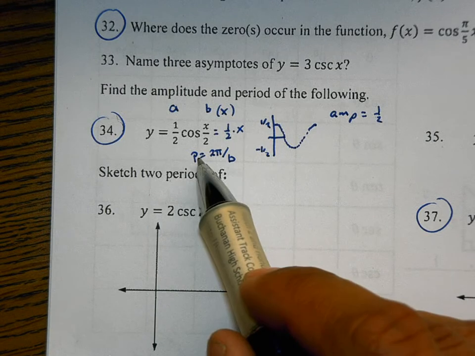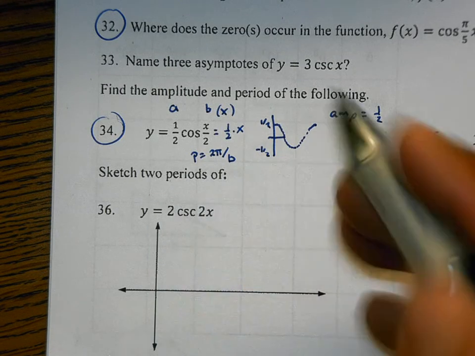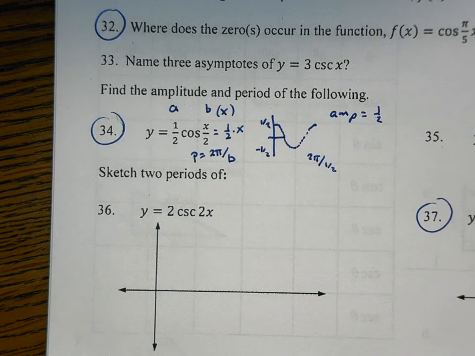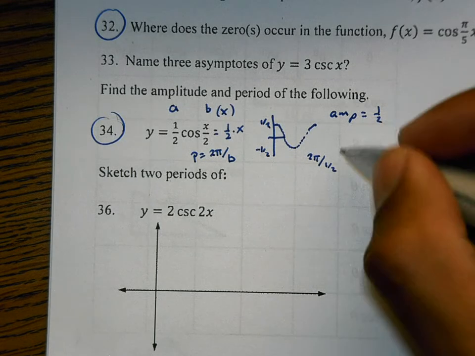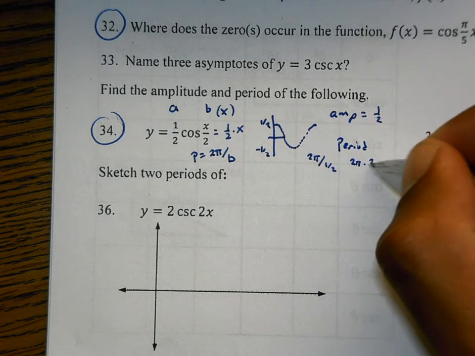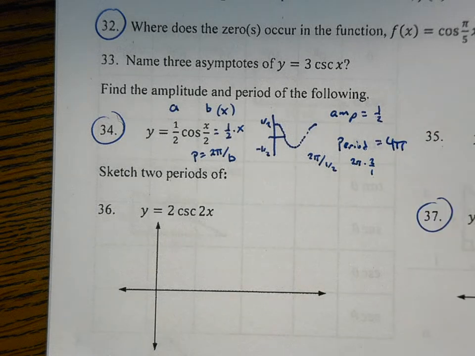If you're trying to figure out what the period is, what you have to do is do 2 pi divided by 1/2. That's that complex fraction. 2 pi divided by 1/2 is the same thing as 2 pi times 2/1, which means that your period, 2 pi times 2/1, is going to be equal to 4 pi.